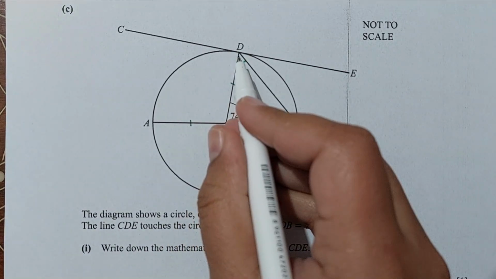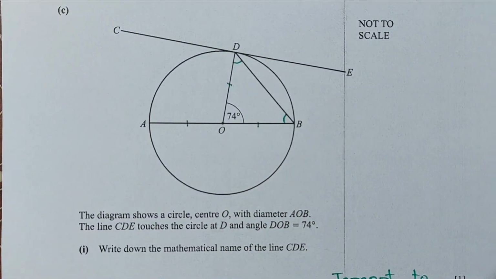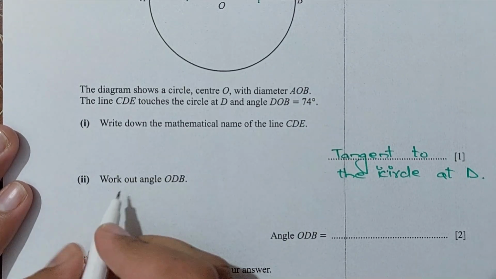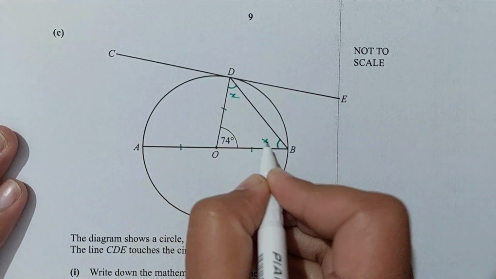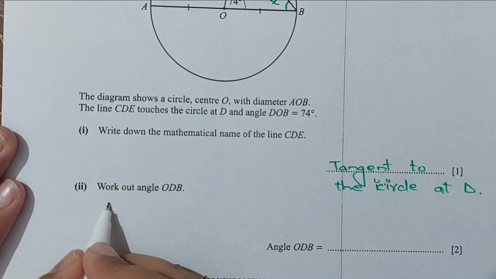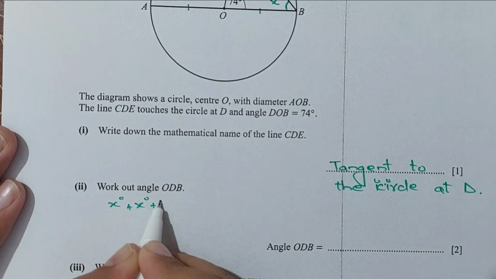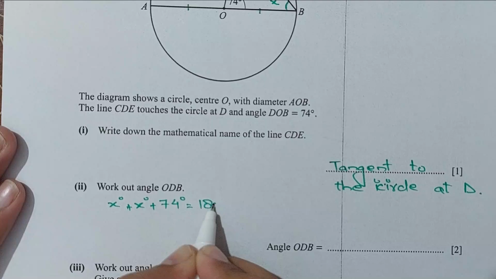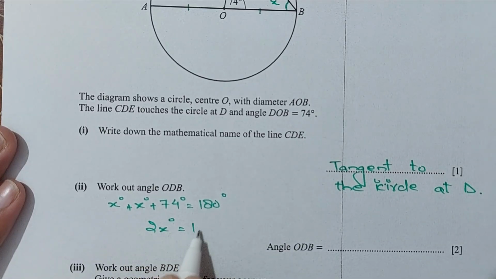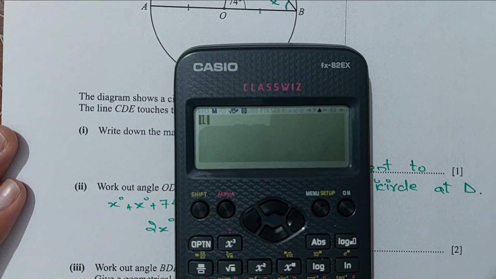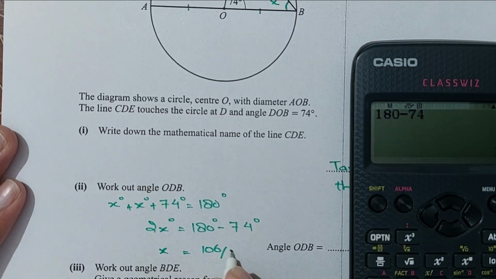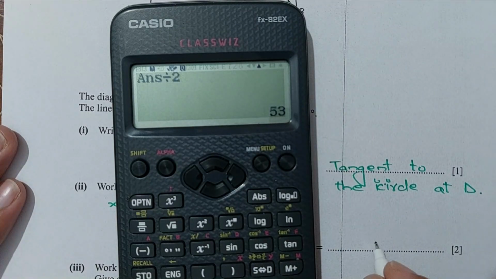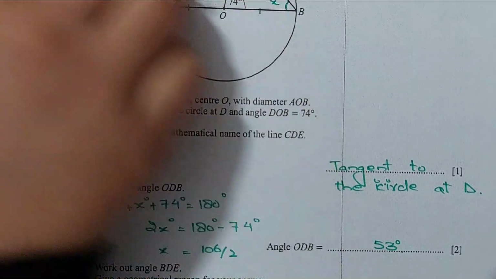Now for the second part, work out the angle ODB. Again, isosceles triangle. So we can work this out. Let's say these two angles are x. This x and this angle are also x, and their sum should be equal to 180. So x degrees plus x degrees plus 74 degrees equals 180 degrees. So 2x degrees would be equal to 180 minus 74 degrees. Okay, 180 minus 74, 106. So x should be equal to 106 divided by 2, which is 53 degrees.